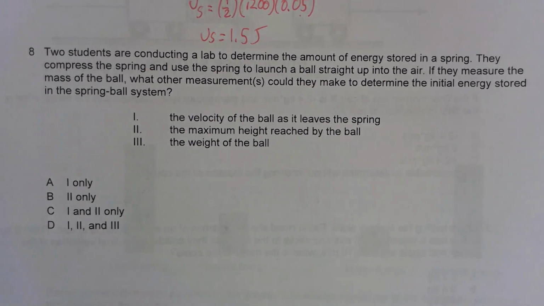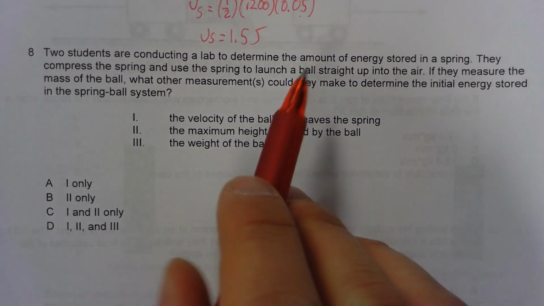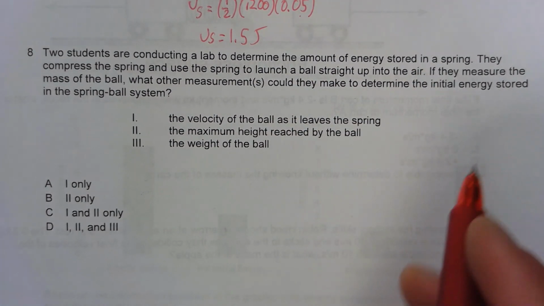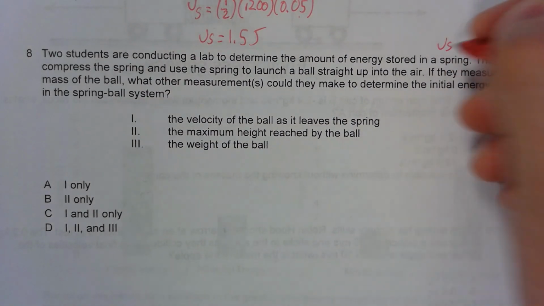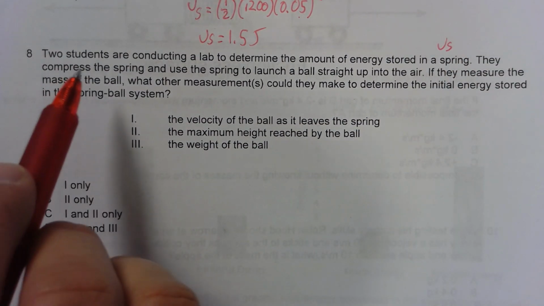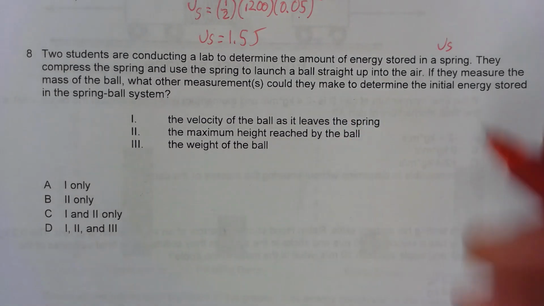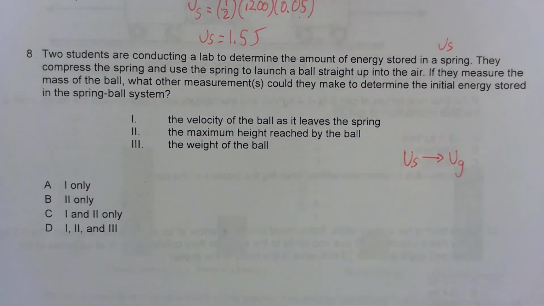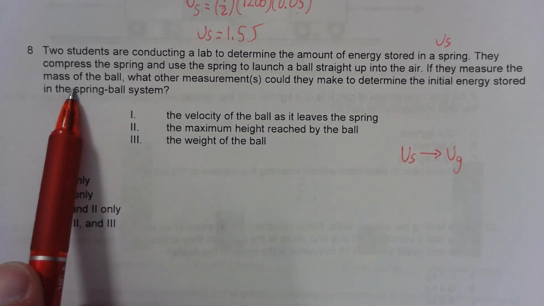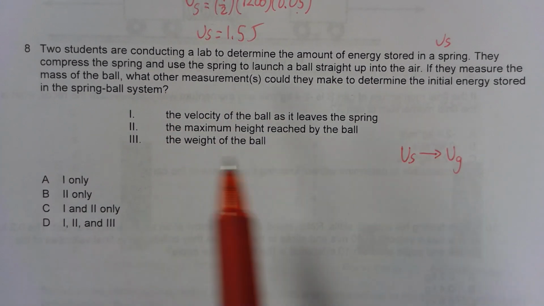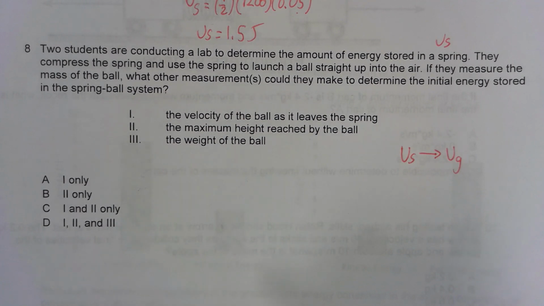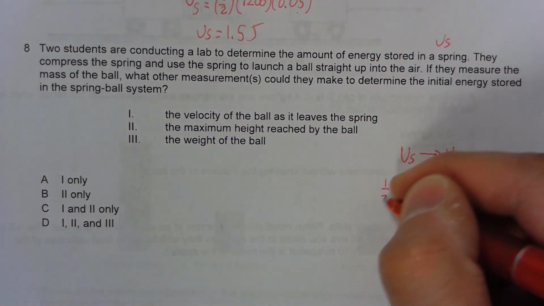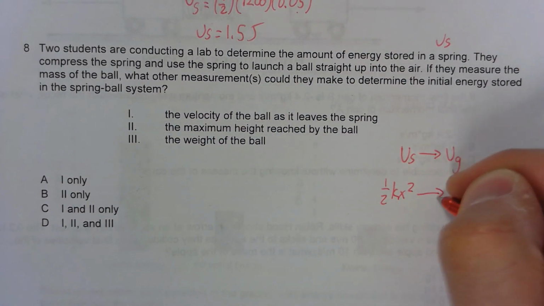We have 2 students conducting a lab to determine the amount of energy stored in a spring. Okay, so we want to know US. They compress the spring and use the spring to launch a ball straight up into the air. So we're going from US to UG. If they measure the mass of the ball, what other measurements could they make to determine the initial energy stored in the spring ball system? So I'm going to write this in equation form.